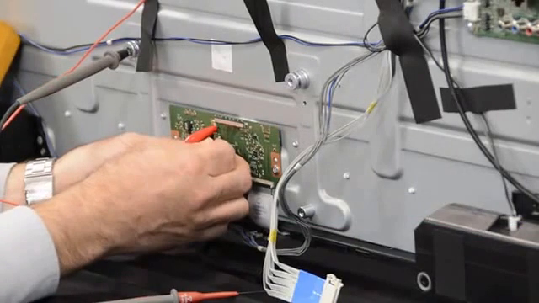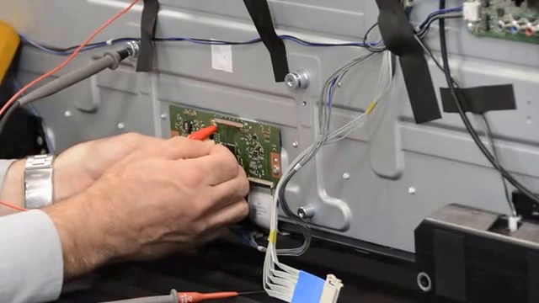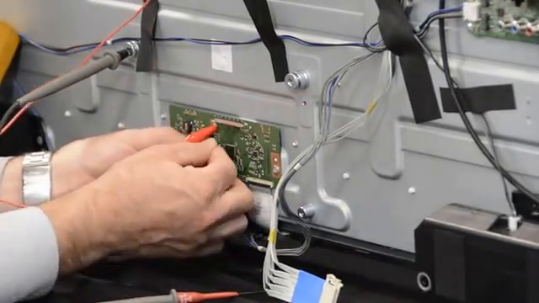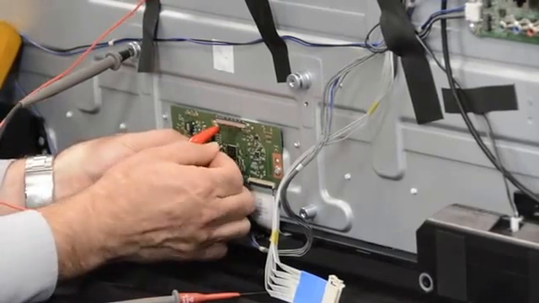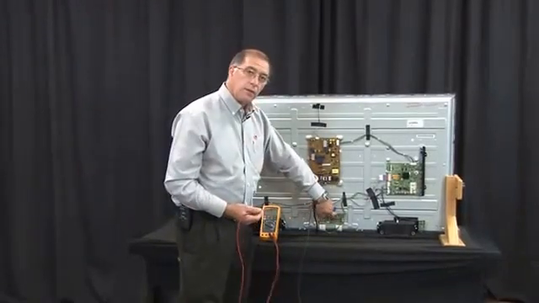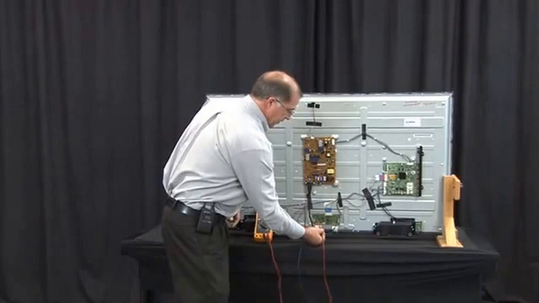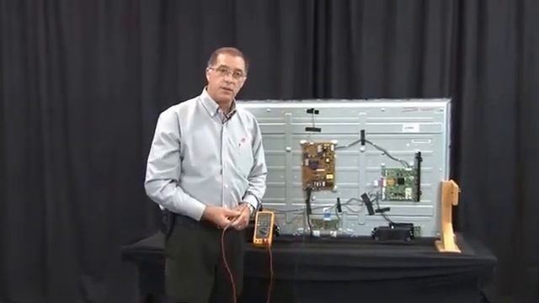What this jumper is actually doing is doing the main board's job of switching that 12 volt for the main board. Just to verify for the technician that if you replace the main board, then your picture will be restored and your panel and TCON are okay. Now what we're going to do is look around the power supply circuit here for those secondary generated voltages.